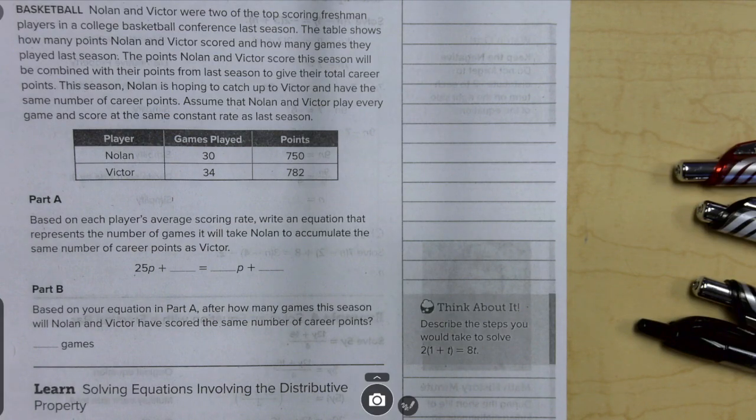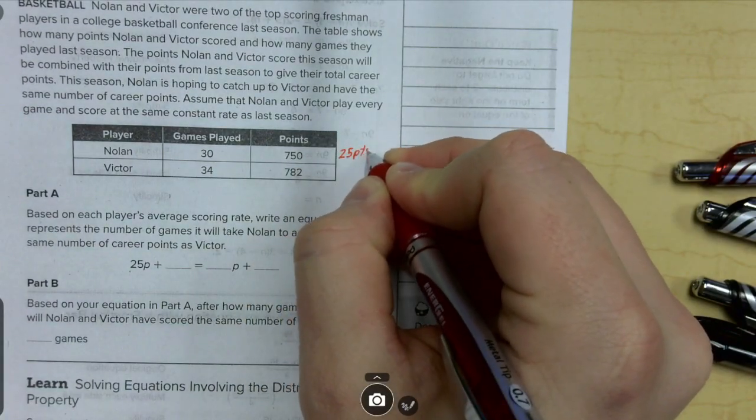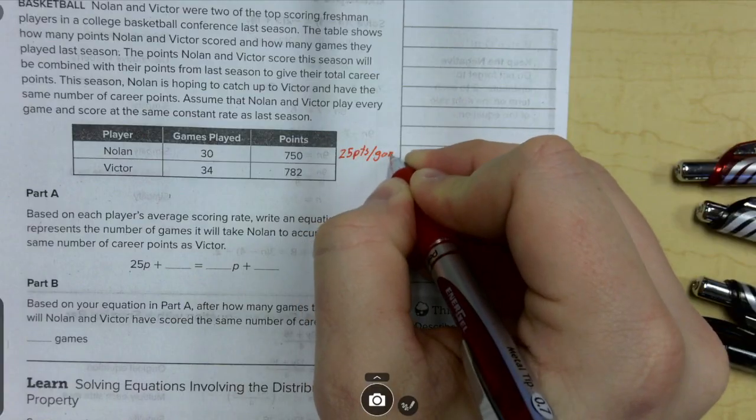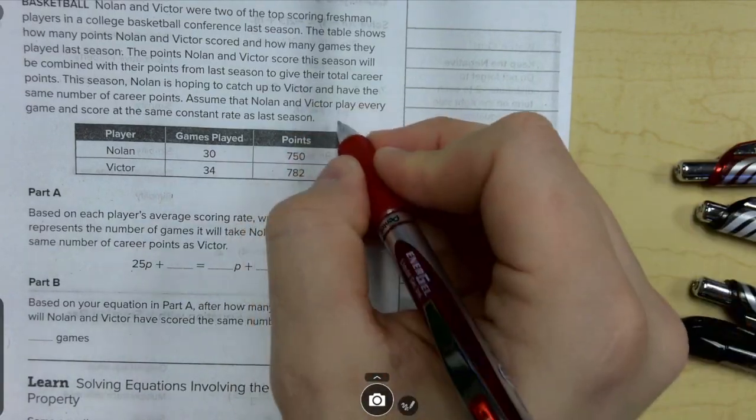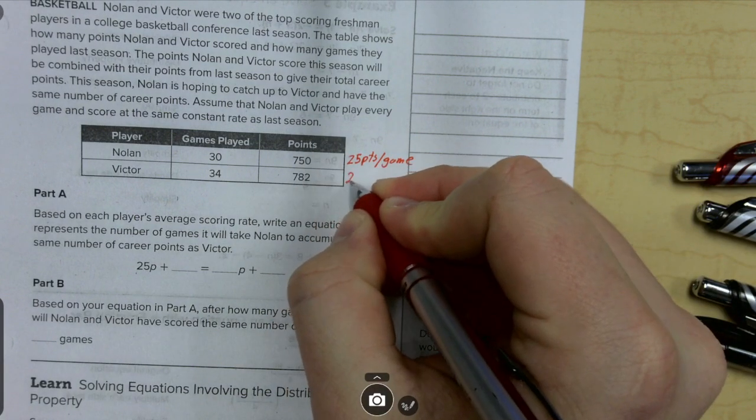So we have to figure out points per game. All right. So for Nolan, we had 750 points over 30 games, which gives us 25 points a game. And that was 750 divided by the number of games. Then we have 782 divided by 34, which gives us 23.